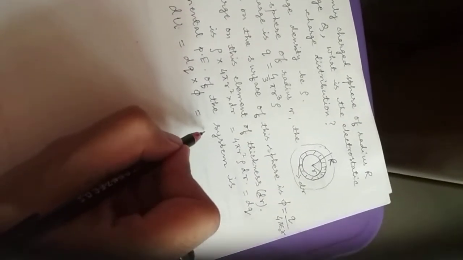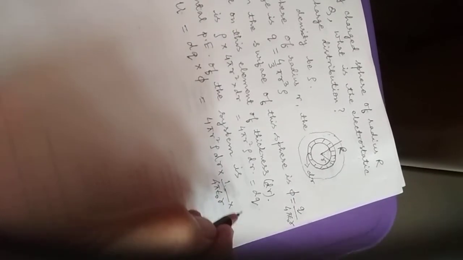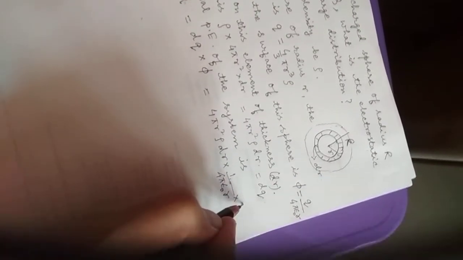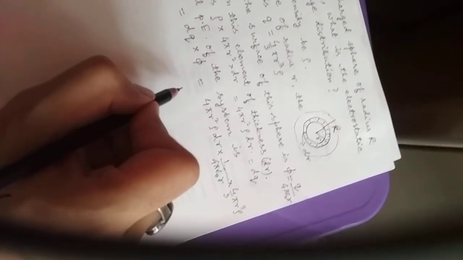We have these values dq and phi. We substitute them: 4 pi r square rho dr multiplied with 1 by 4 pi epsilon 0 r, and q is there. We can put q as 4/3 pi r cube into rho.